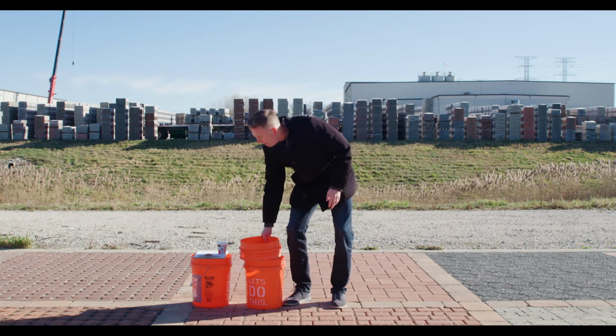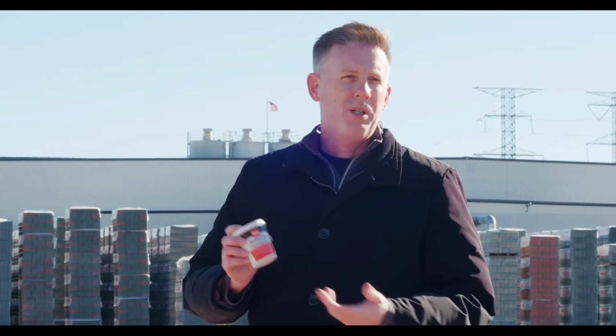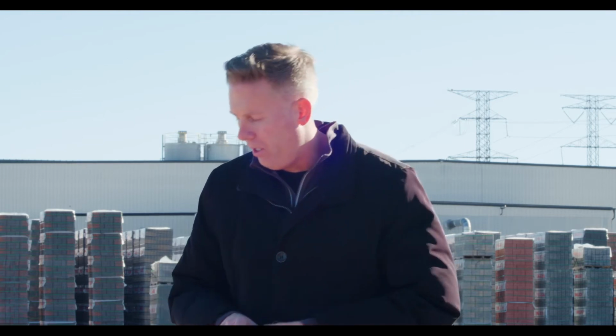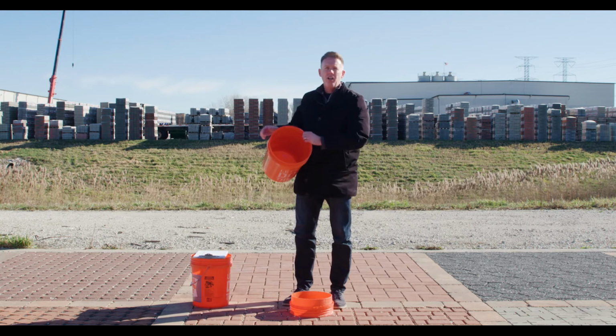The second thing we have is our plumber's putty. Now this material can be picked up at any hardware store for a couple dollars, and we're going to use this material to seal up the ring around the paver area. And then the last thing we have is our 5-gallon bucket.